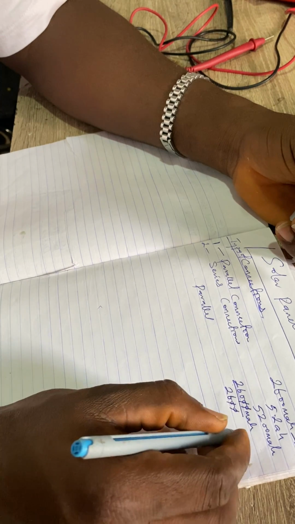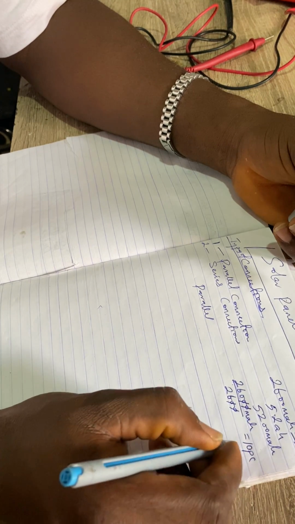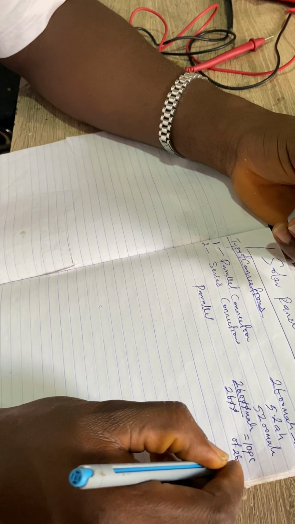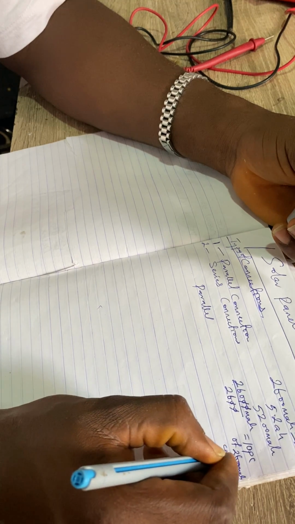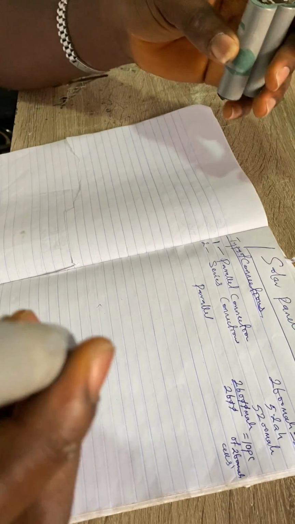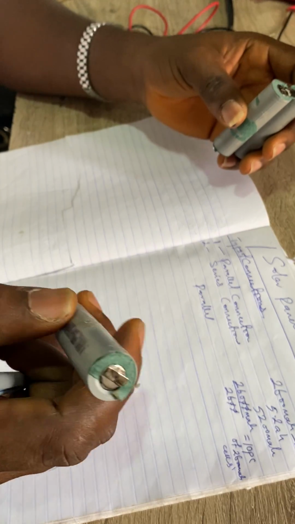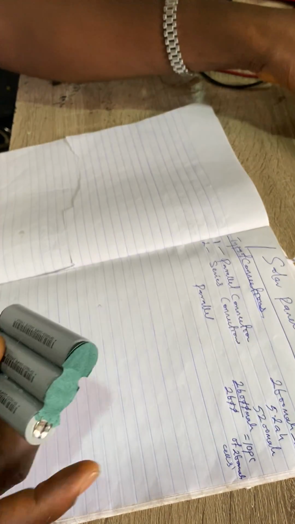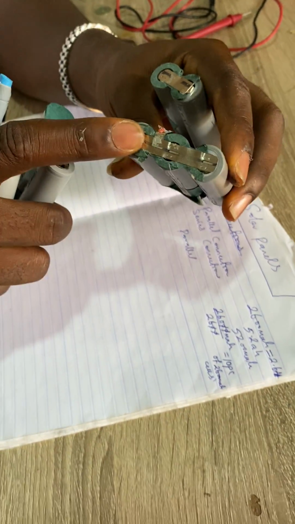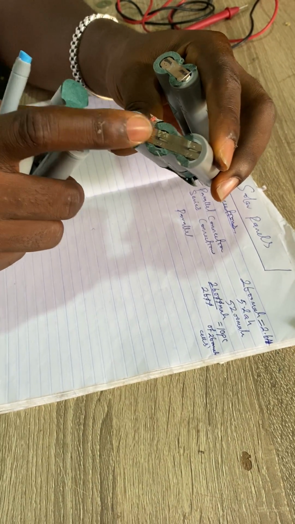So you have 10 pieces of 2600 mAh cells, meaning that we need 10 of these to achieve 26,000 mAh.